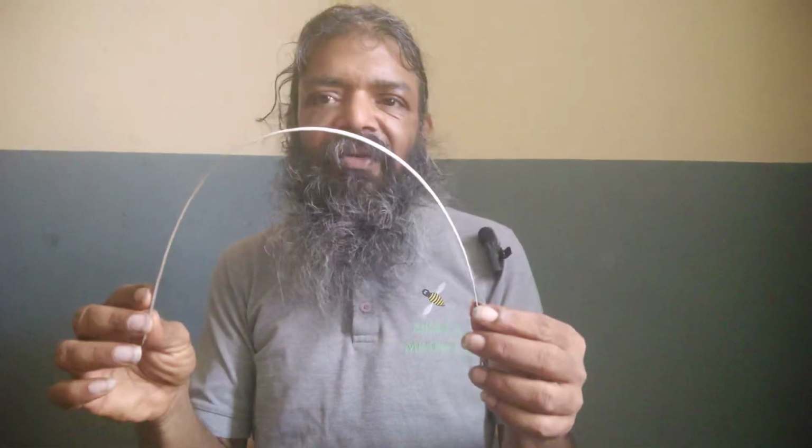If this is a semicircle, then we can consider that this is the arc, and this baseline is the bottom. Then I can place this semicircle in the xy plane. That is the concept.